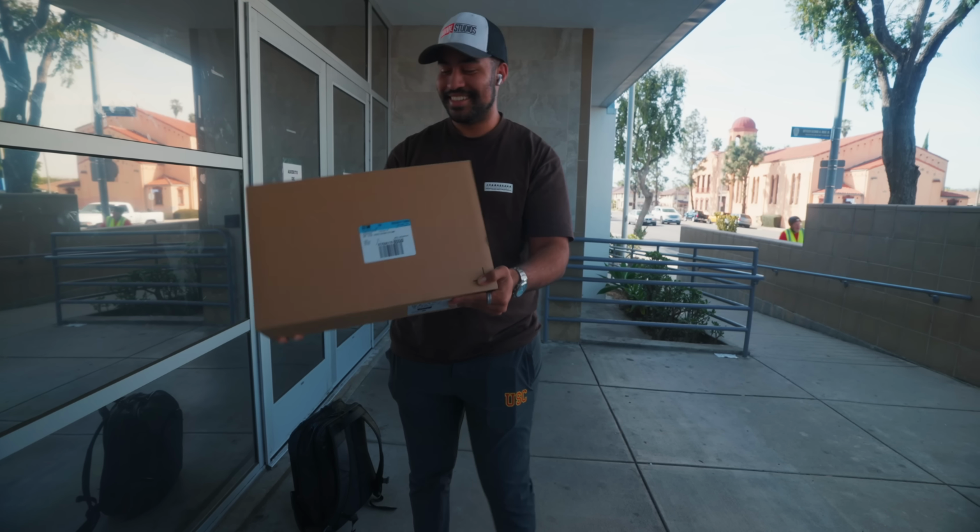Alrighty guys, so we're finally back. The seller did come all the way from Irvine to downtown LA, which is where I'm at. So very thankful that the seller was able to make the trip to come here. But we finally have the RTX 5090 in our possession. Right here we have the box.